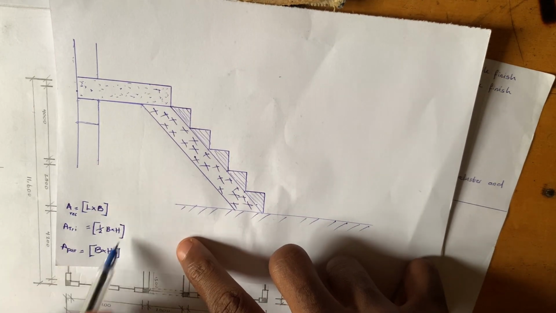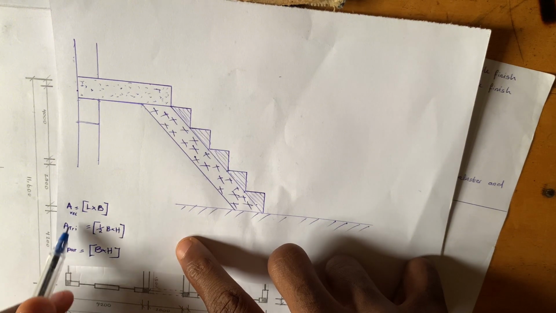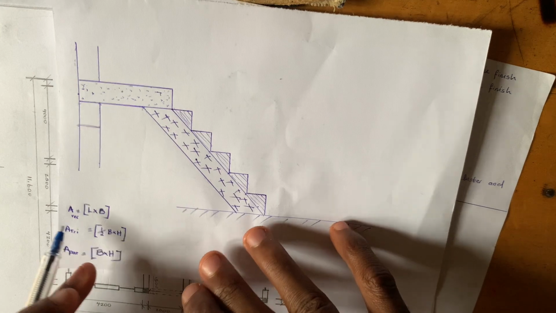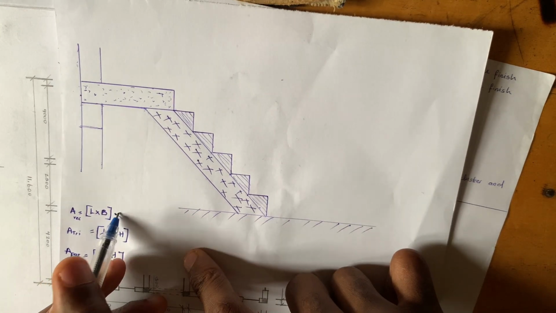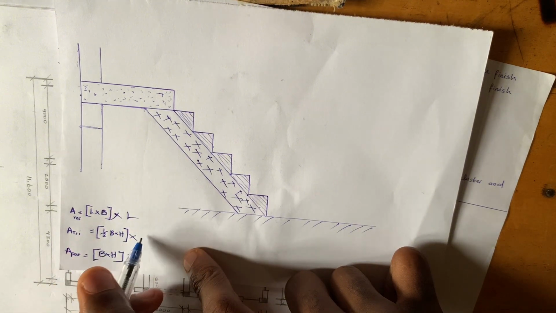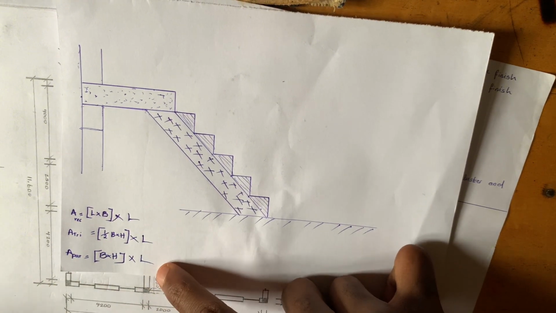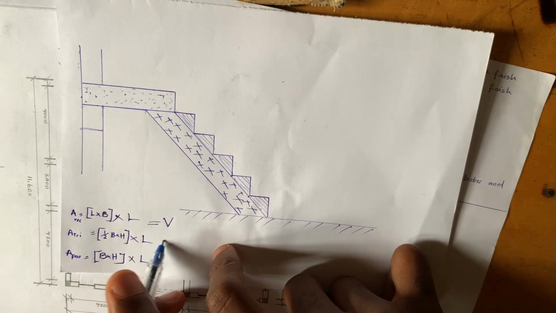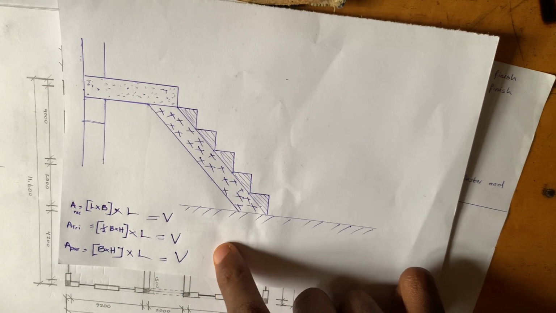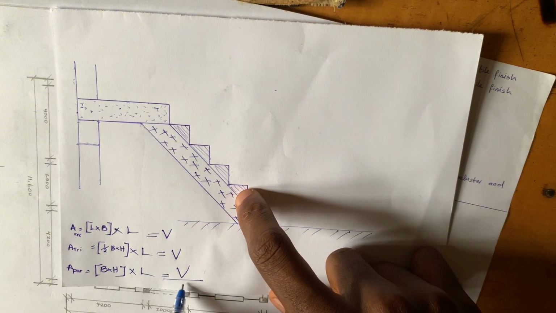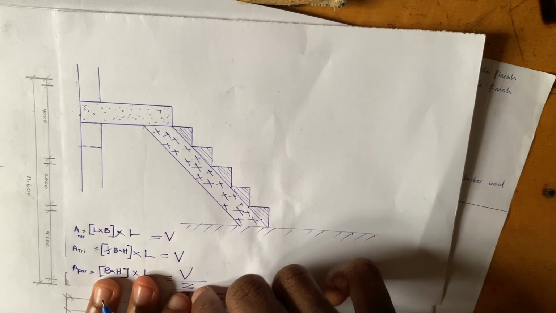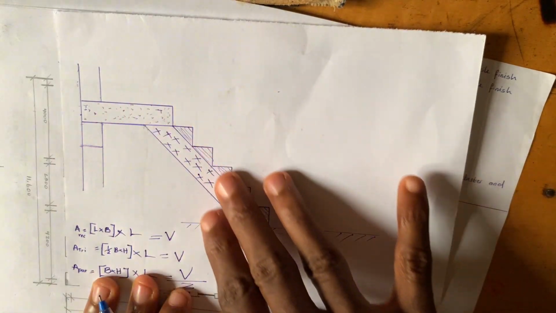So once you've gotten this, this is your area. But concrete is not measured in area, it is measured in volume. So we're going to be multiplying it by one more parameter, let's say by another length, to give you your volume. So when you add everything together, the summation of this will give you the volume of concrete for the staircase.